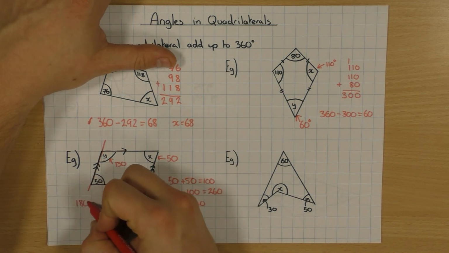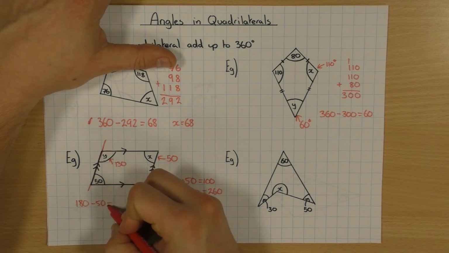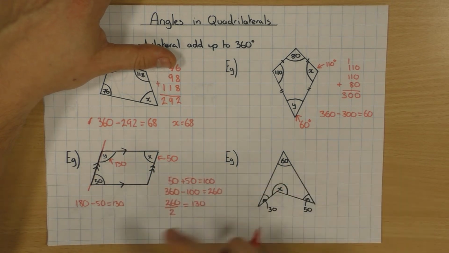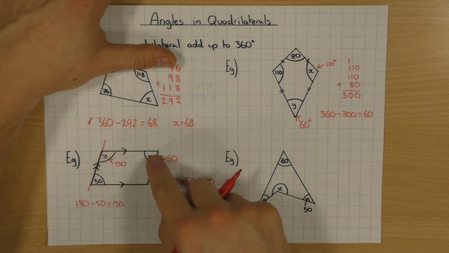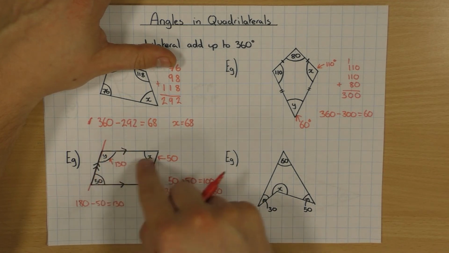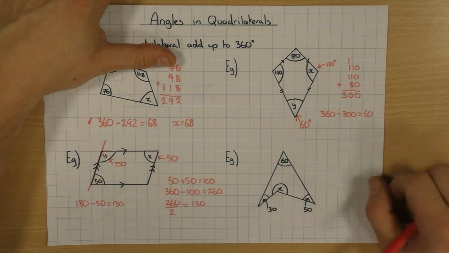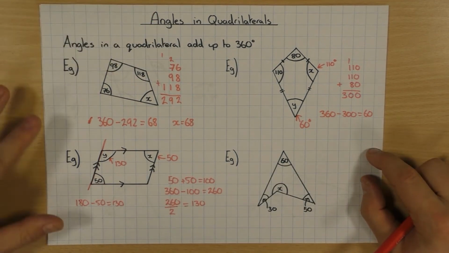So I just do 180, take away 50, which again gets me 130. So there's two ways there. You can use the interior rule, and obviously to work that out, we can also go opposite angles in a parallelogram are the same.